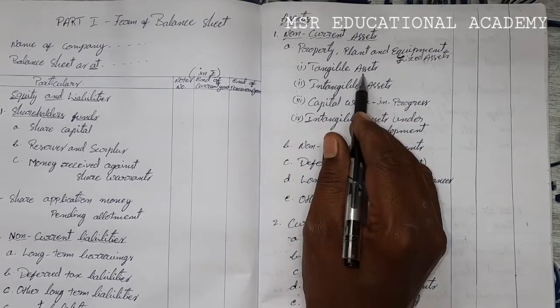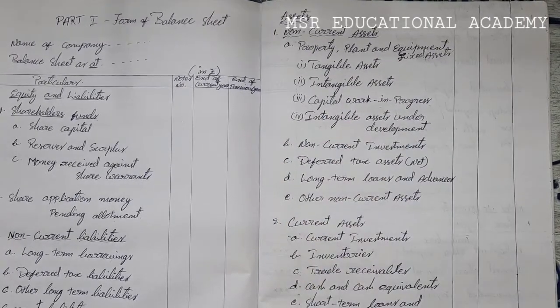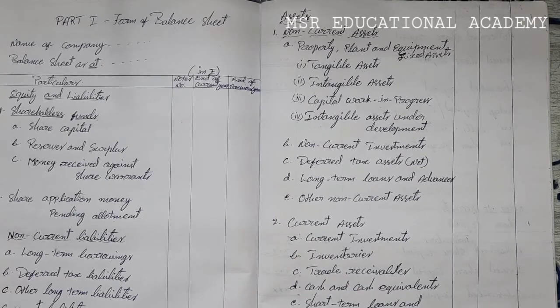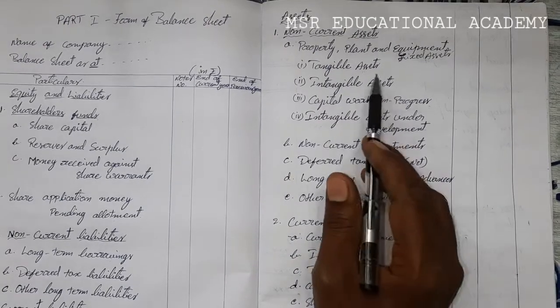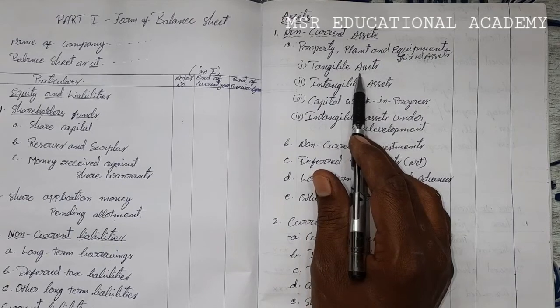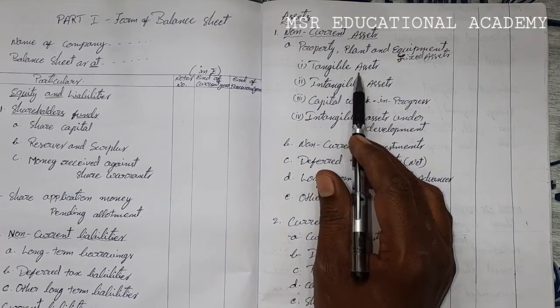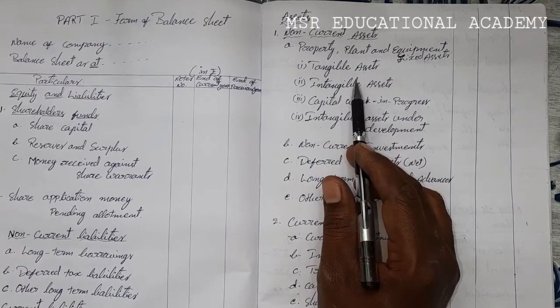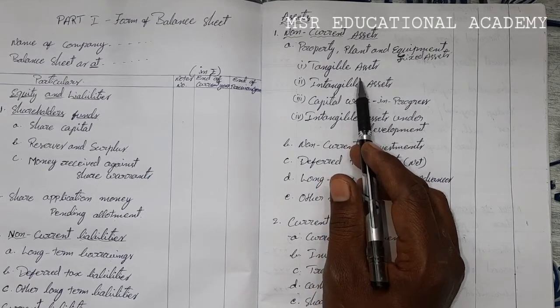first one, tangible assets. Tangible means plant, machinery, equipment, furniture, which can be seen and touched. All those come under tangible assets. All those tangible assets we should write under tangible assets after deducting depreciation of the year. That is the amount we have to write under tangible assets.